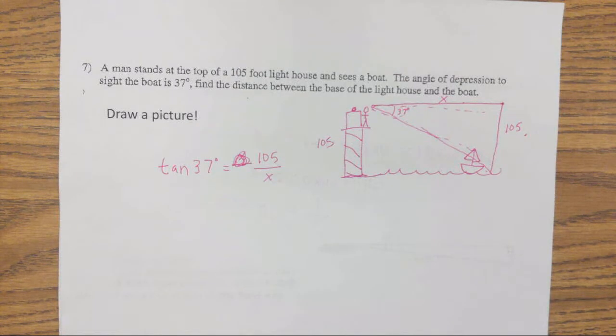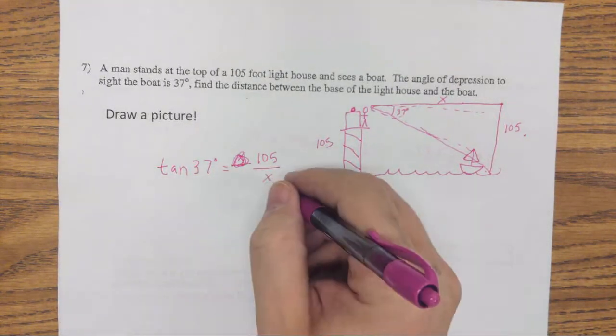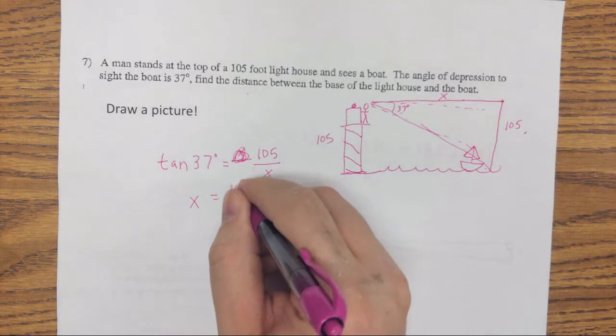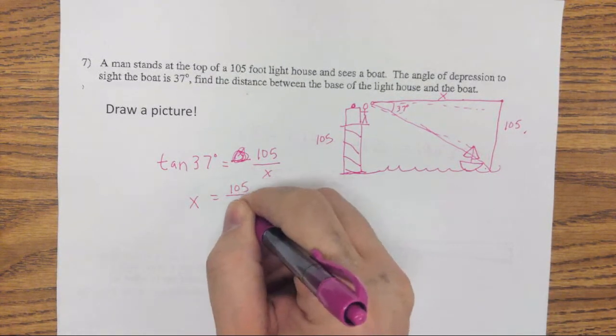Then we're going to switch the spots of the x and the tangent, because tangent of 37 is just a number.